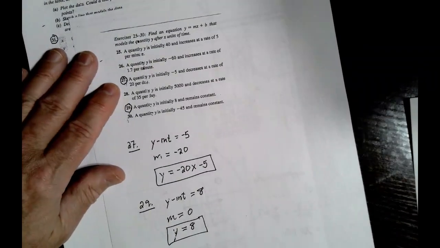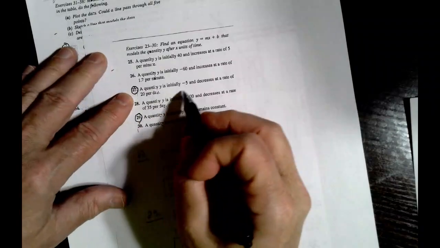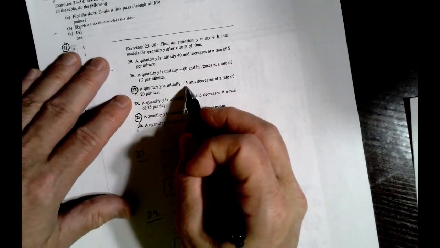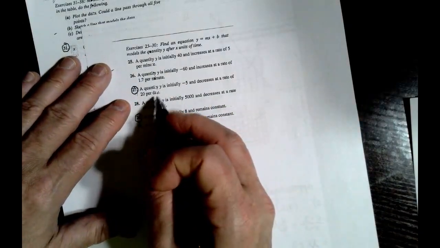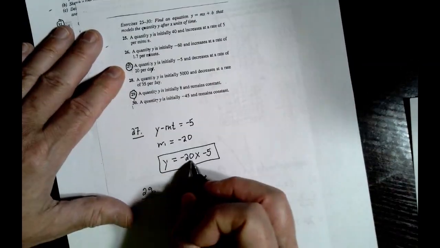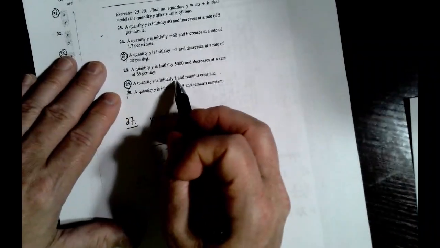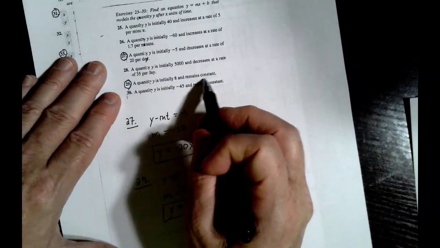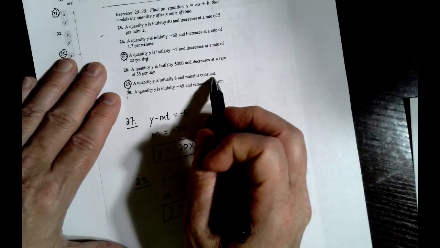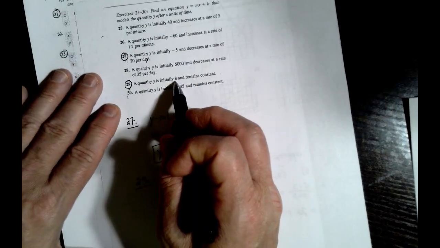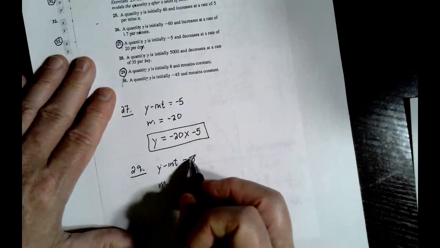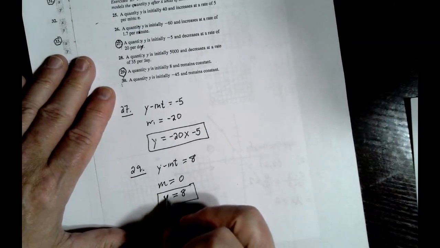Okay, now 27, it says find an equation line that models the quantity y after x time. So a quantity y is initially negative 5, that's your y-intercept, and it decreases at a rate of 20 per day. So minus 20 is your slope, so minus 20x, subtract 5. A quantity y is initially 8 and remains constant. If it remains constant, your m is 0. And if it starts initially at 8, that's your b. So b is 8, m is 0, so it's just y equals 8.